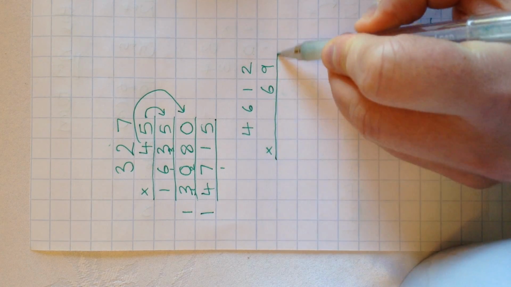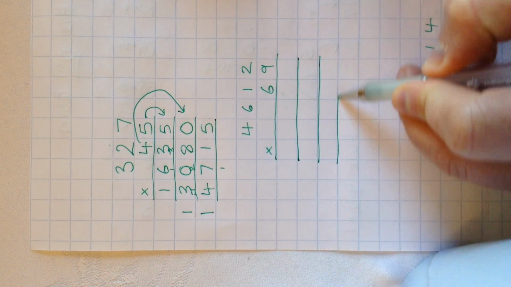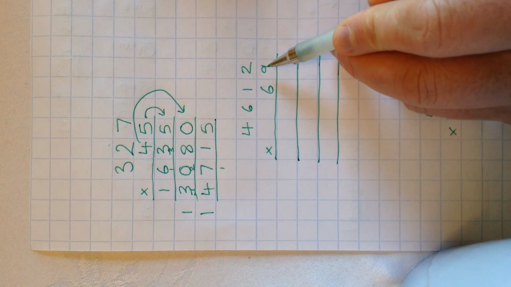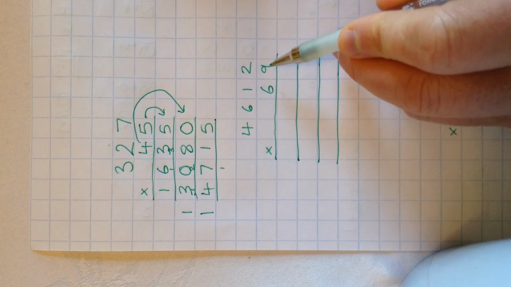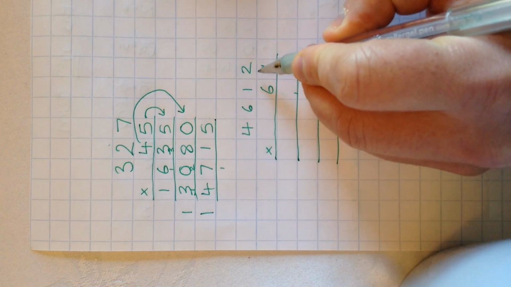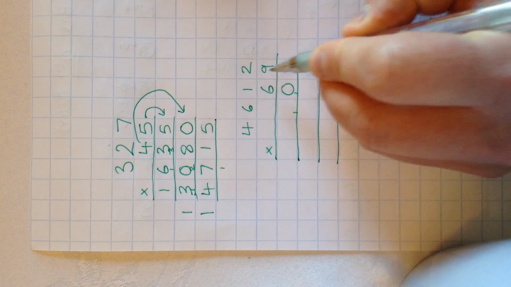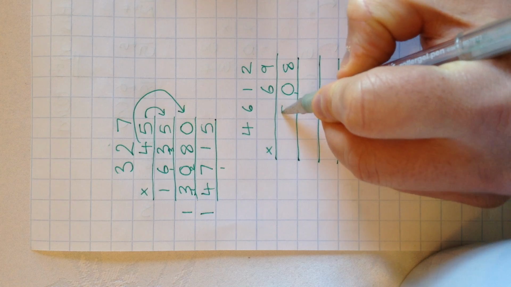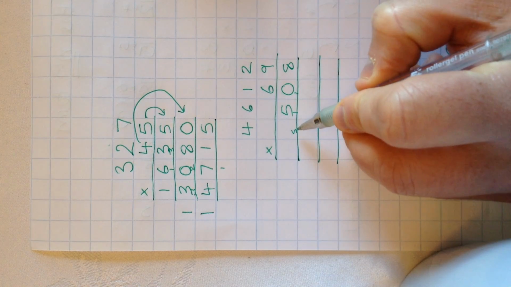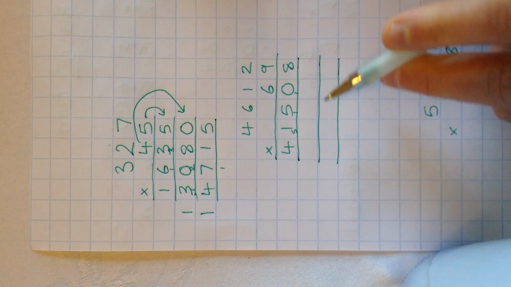So exactly the same, this one, just slightly longer. Again, I'm going to draw those 3 rows in first, so I can see where I'm going to be doing. So the first row, we're timesing by the 9. So 4, 6, 1, 2 times by 9. 9 times 2 is 18, carry the 1. 9 times 1 is 9, add 1 is 10. 9 times 6 is 54, add 1, 55. And then finally 9 times 4 is 36, add the 5 is 41, nothing else to do. So the first row, 41508.